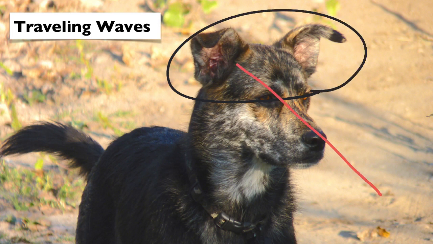Sound gets to the two ears, and he measures the different arrival times. And so he's able to tell exactly where a sound is coming from. He's really, really good at that.